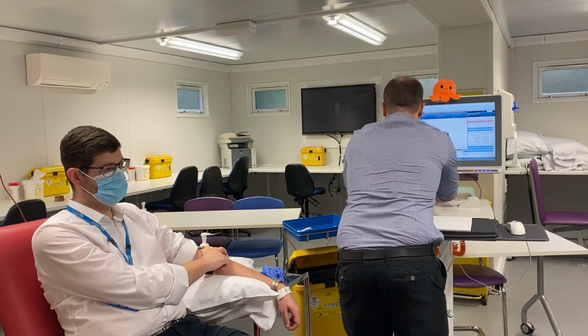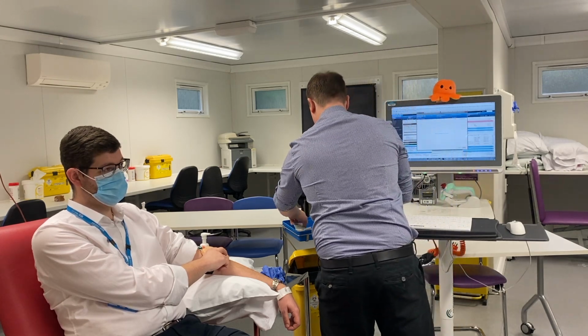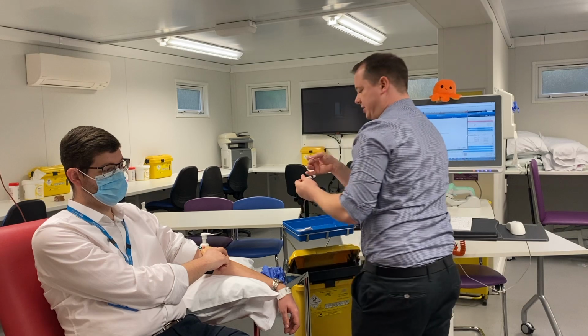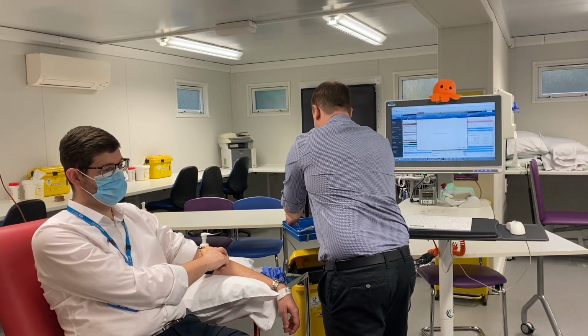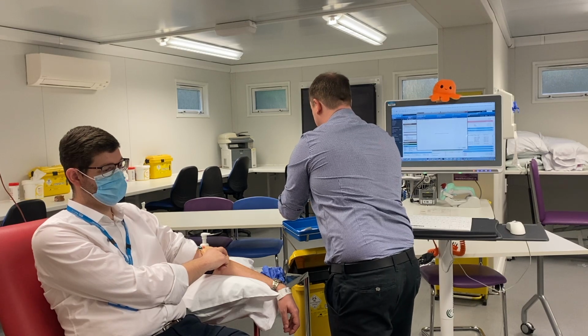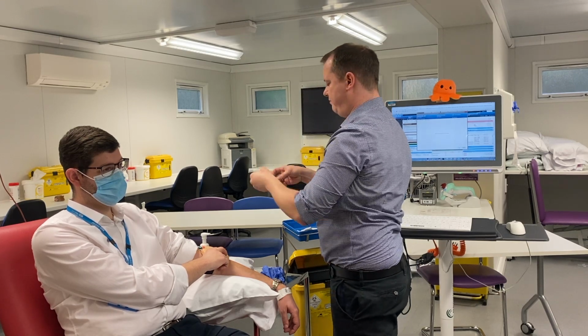I can then label these bottles at the bedside with the correct label. So a brown label for the brown bottle, it's not brown colour, it says it's brown. And then the one that says red on the red bottle.